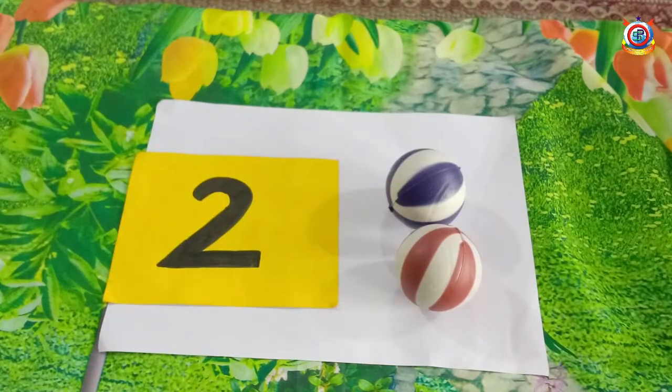Okay student, now look at here. I will repeat again. This is 2 and these are 2 balls.